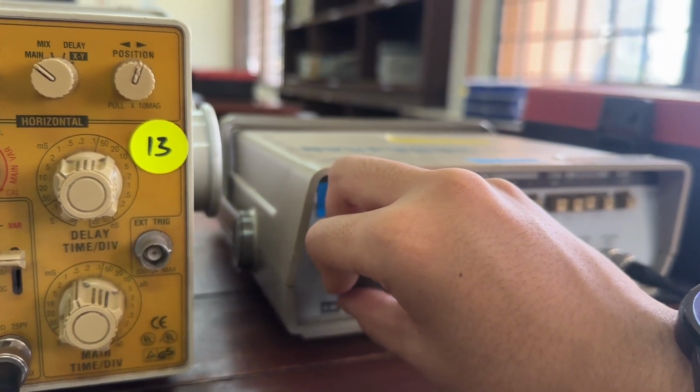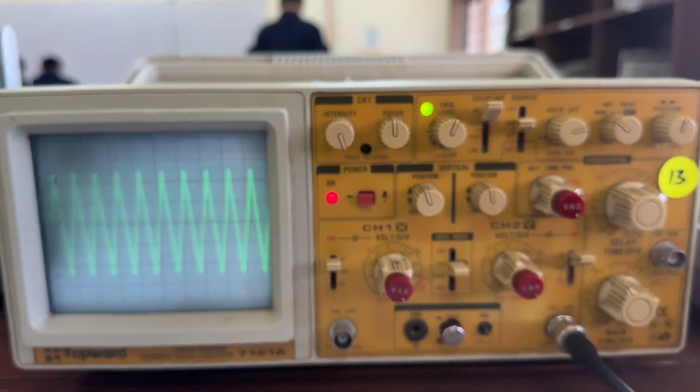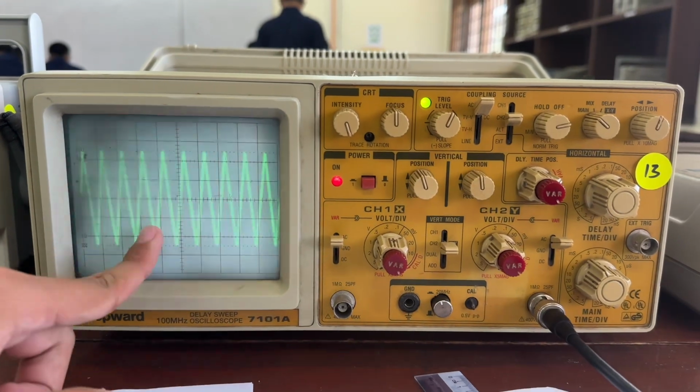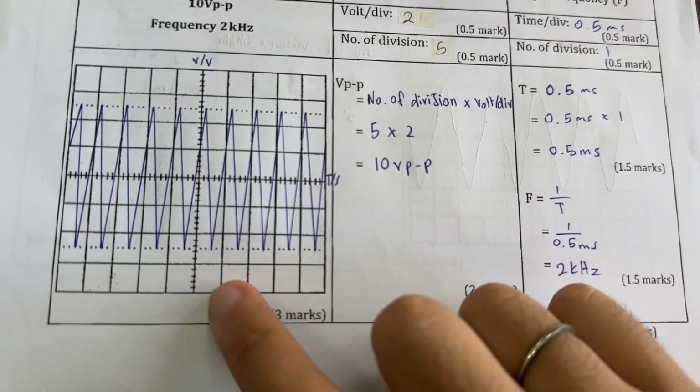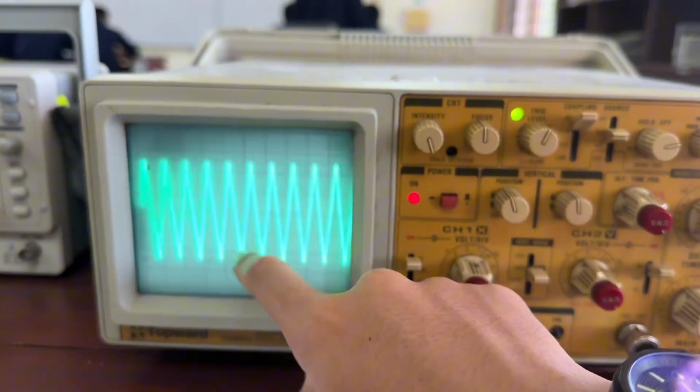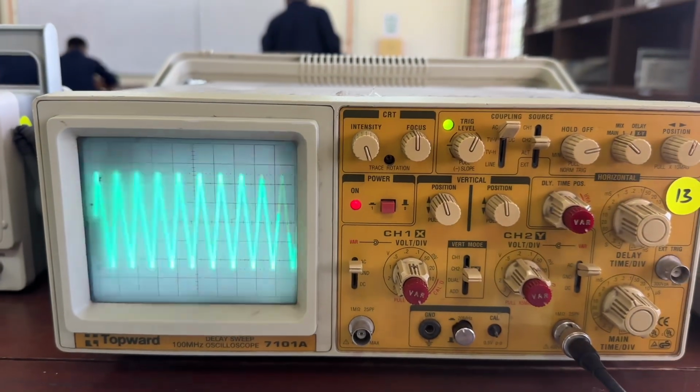We have to change a little bit knob again to adjust the triangle form to be like this. Okay, same with the diagram and the oscilloscope.